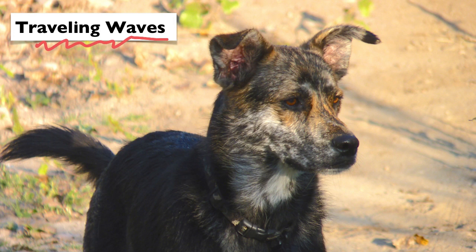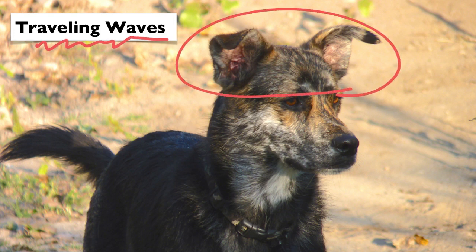And actually, for Milo, and I know this from watching him in action, the ears are the most important thing. And so when he's got his ears up like that and he's turning his head from side to side, he's not looking around, he's listening around. And I'll talk about that a little bit later.